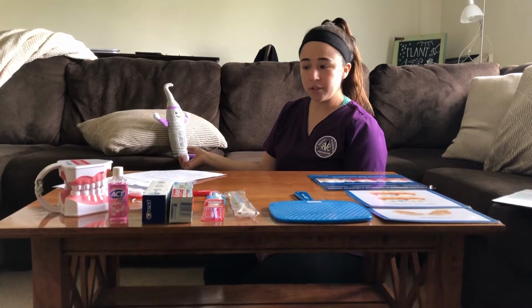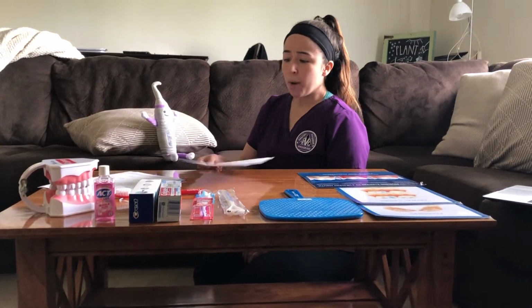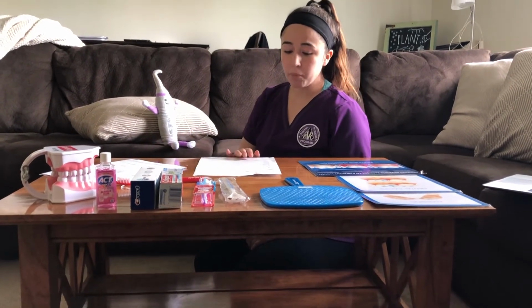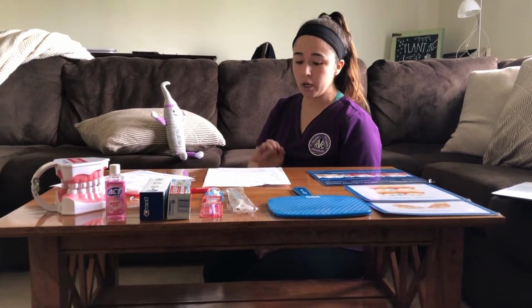So today I have my patient Maddie Yorkie. She is 9 years old and she's in for a routine cleaning. I'm going to be going over her OHI. So my patient is going to be seated in an upright position in the patient chair. So I'm going to start off with her PCR score.